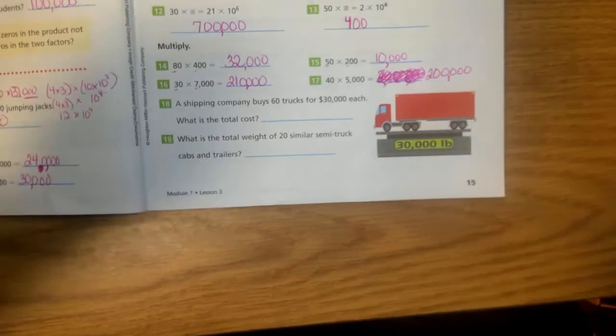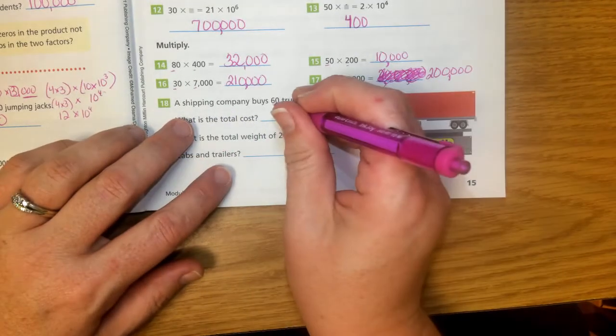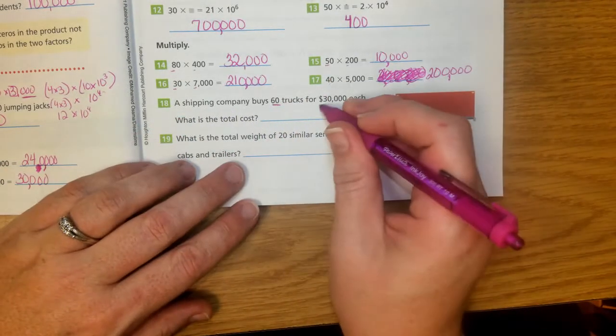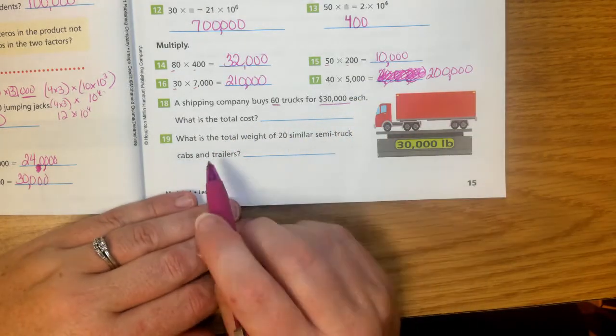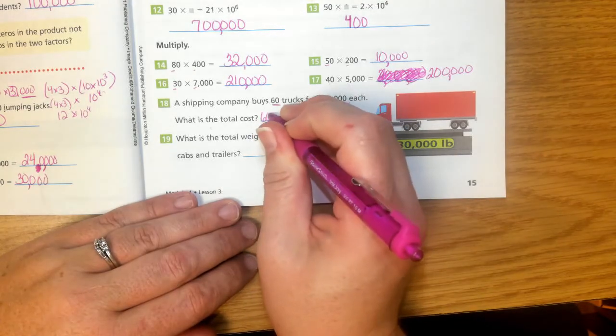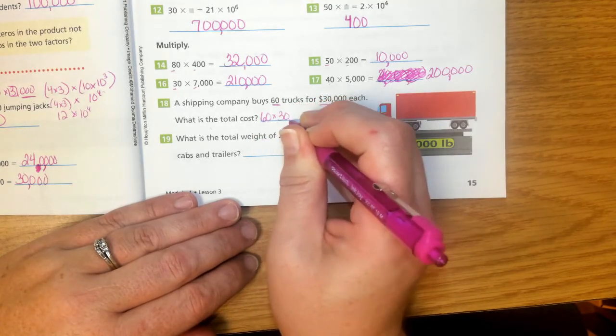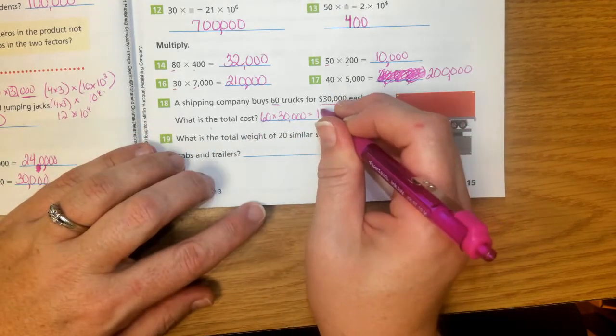All right, number 18. A shipping company buys 60 trucks for $30,000 each. What is the total cost? Well, I know we need to multiply 60 times 30,000. So 6 times 3 is 18.